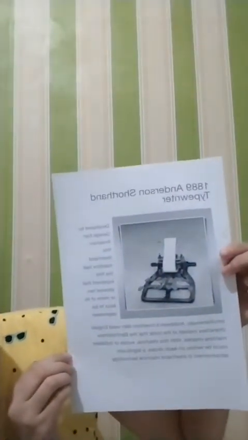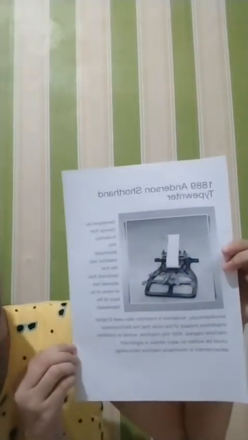Second, this one, as you can see, is the 1879 stenograph shorthand machine by Miles Bartholomew. And third, this one is the 1889 Anderson shorthand typewriter. So this was developed by George Carl Anderson.